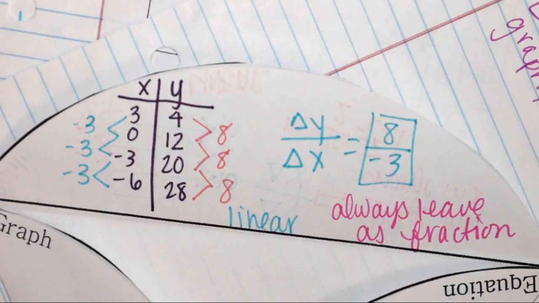This is a positive 2x, right? So would you add or subtract it to move it over here? Subtract. So what's 5 minus 2? 3.